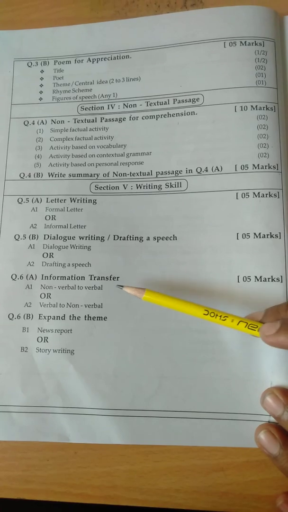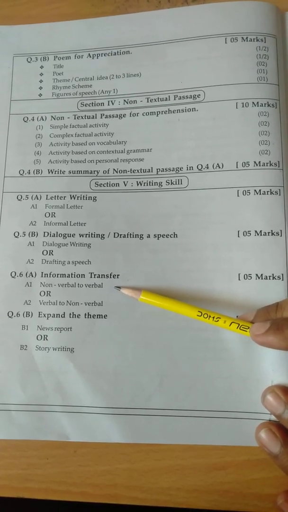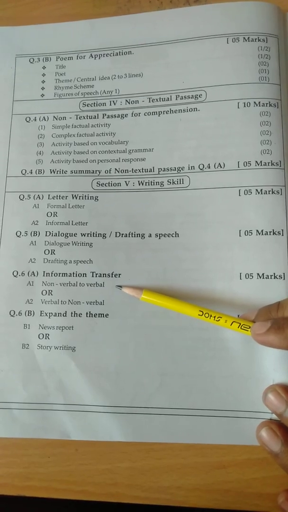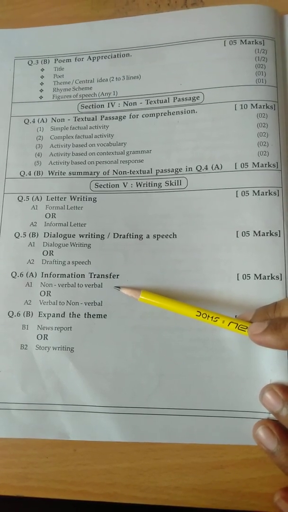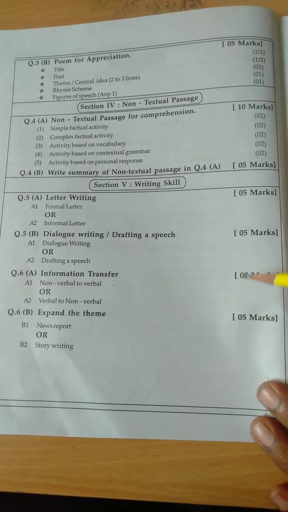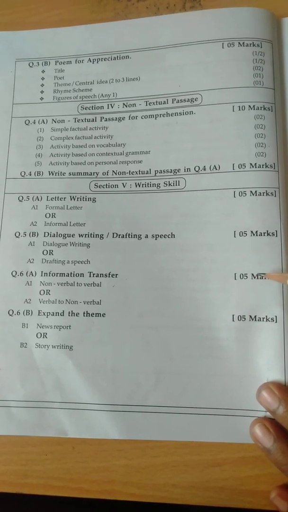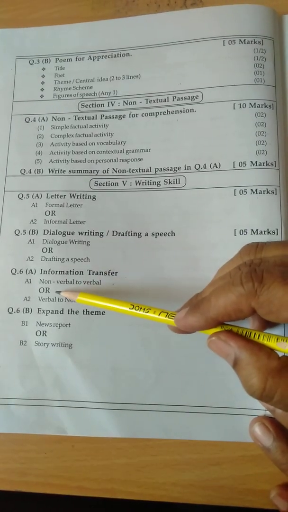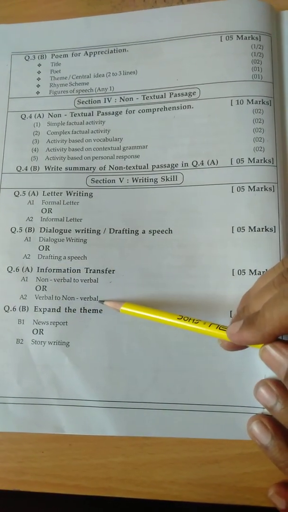A1, non-verbal to verbal. That means you will be given the information in the form of web, pie chart, tree diagram like this. You have to convert that information into paragraph. That is for 5 marks. Or A2, verbal to non-verbal.